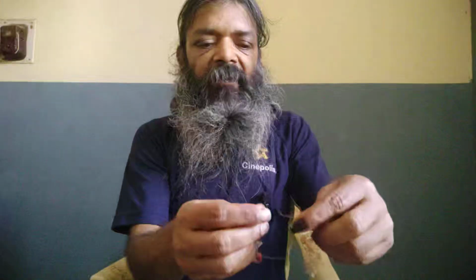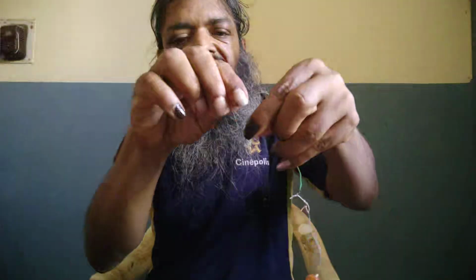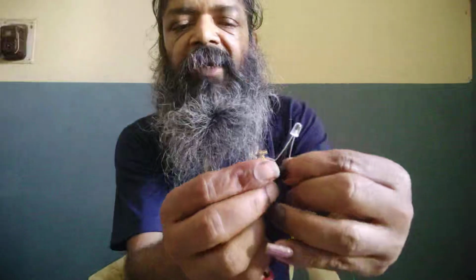Now I'll put the capacitor across the resistor. So the positive end will go on the positive side. Capacitor has polarity. Not all capacitors have polarity. Anyway, now it is a battery, resistor and capacitor. Now I'll put the LED across it, and since it is a diode, it has positive and negative. Now when I put the LED, it will glow and slowly it will diminish.